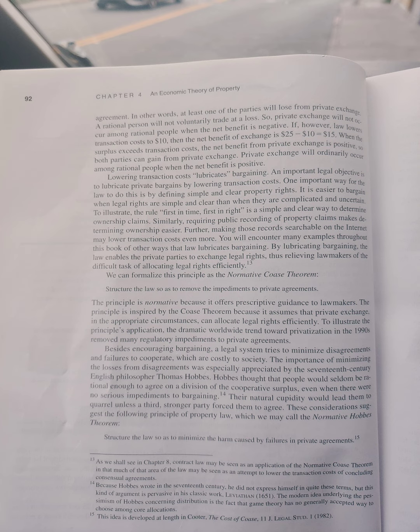If, however, law lowers transaction costs to $10, then the net benefit of exchange is $25 minus $10 equals $15. When the surplus exceeds transaction costs, the net benefit from private exchange is positive. So both parties can gain from private exchange.